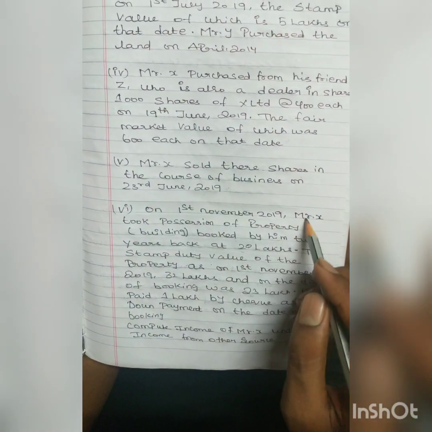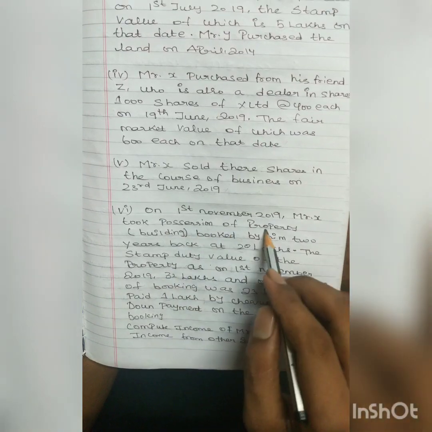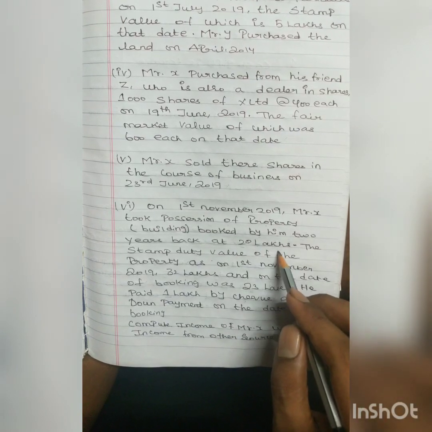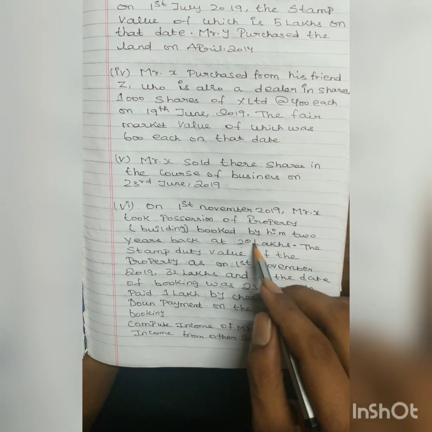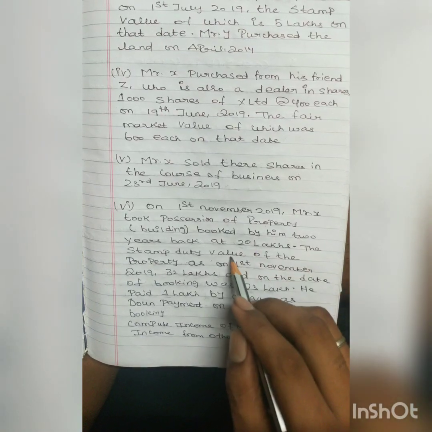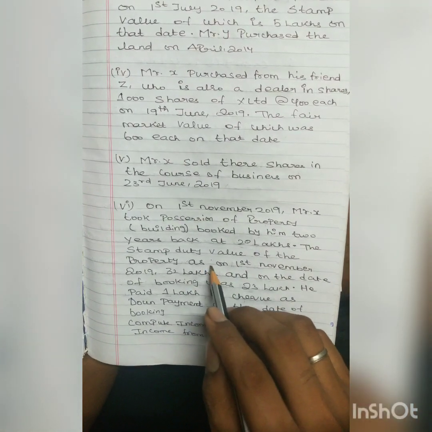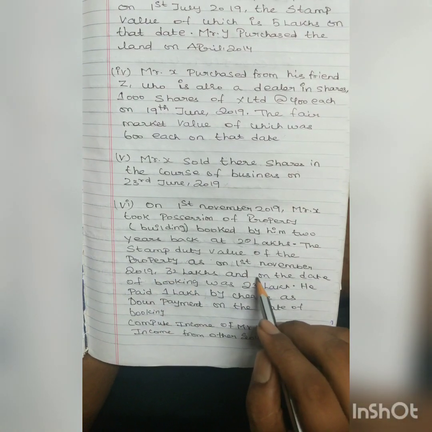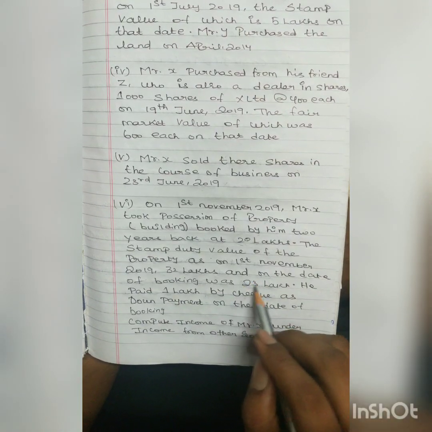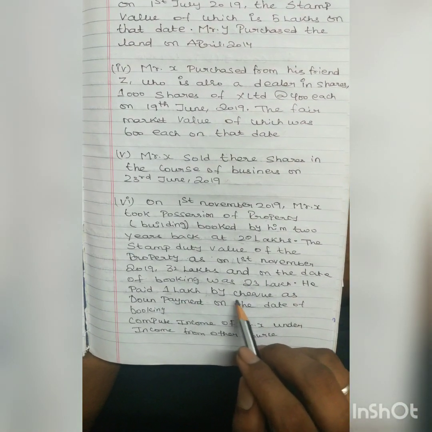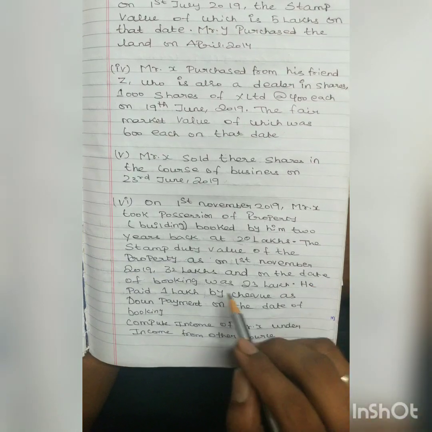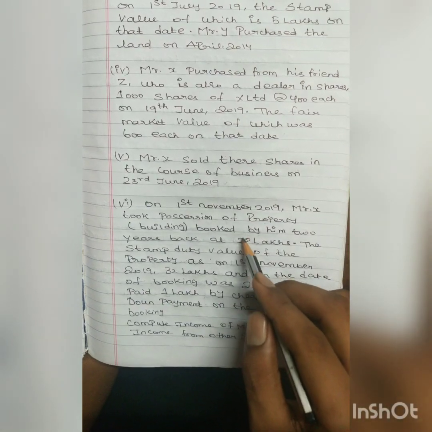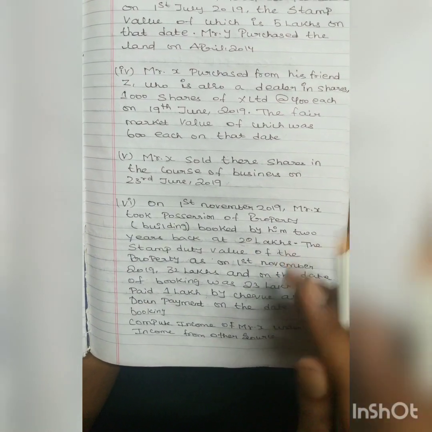On 1st November 2019, Mr. X took possession of a property booked by him 2 years before at 20 lakhs. The stamp duty value of the property as on 1st November 2019 was 32 lakhs, and on the date of booking was 23 lakhs. He paid 1 lakh by cheque. The stamp duty value on the date of agreement is 23 lakh, but the agreement value is 20 lakh. So the difference is 3 lakh, and the 3 lakh will be taxable.